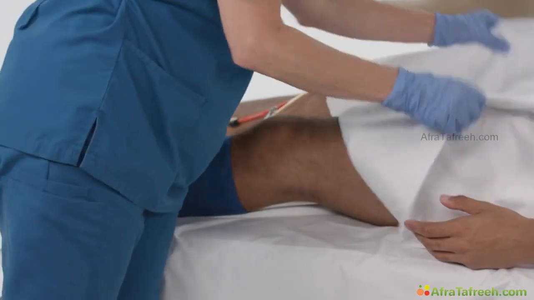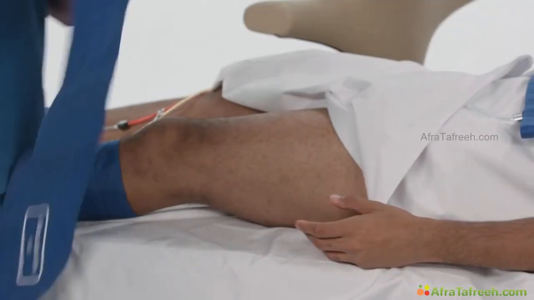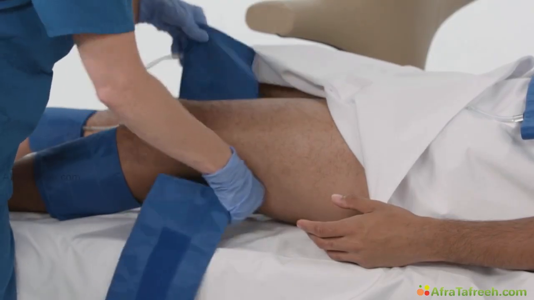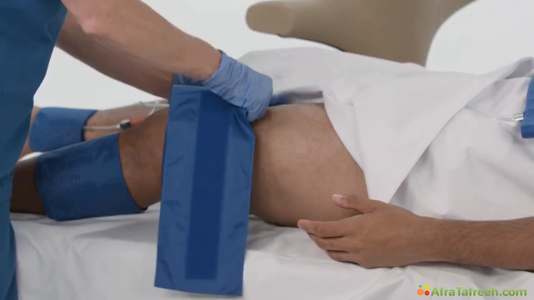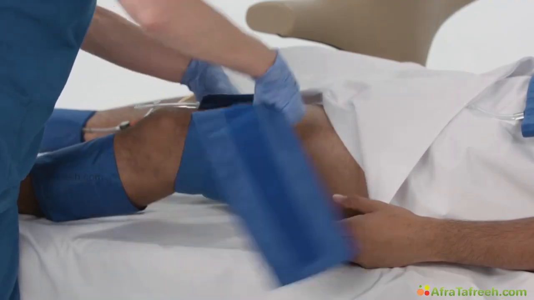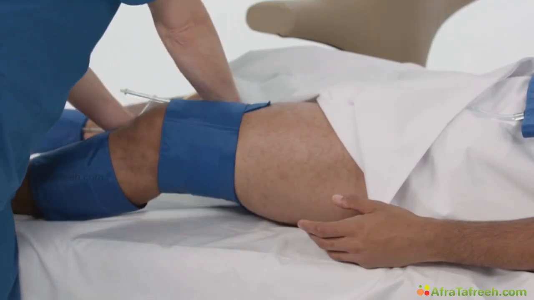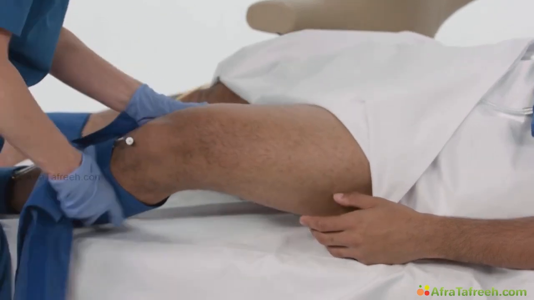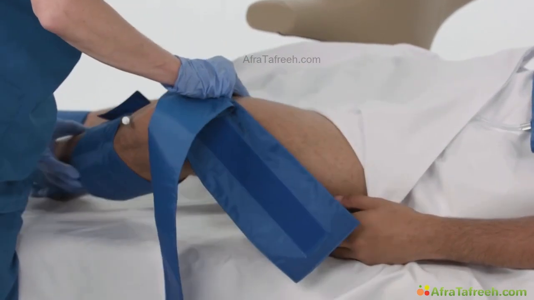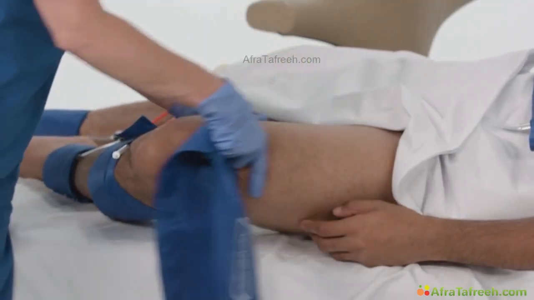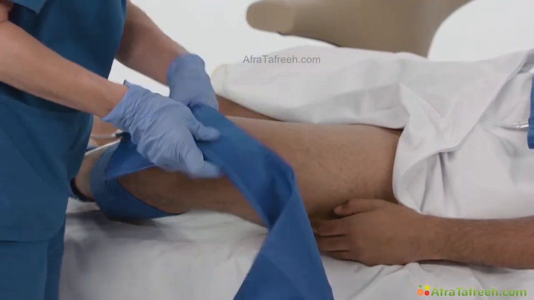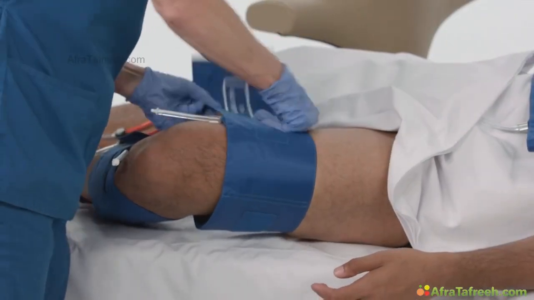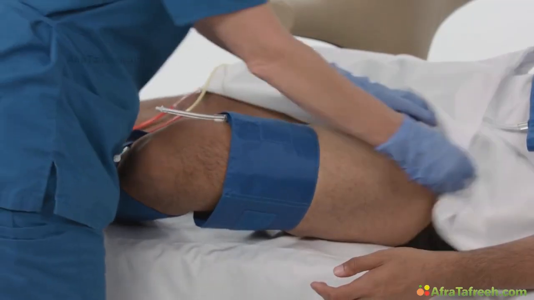Relax your leg. On the low thigh, a 12 centimeter diameter cuff. It sometimes helps to have the patient bend their leg slightly, externally rotate. This allows the muscles of the leg to relax. And the cuff will fit much better in this position.